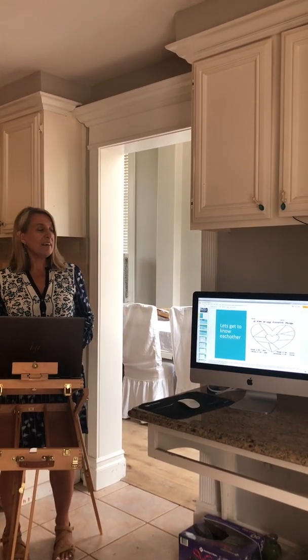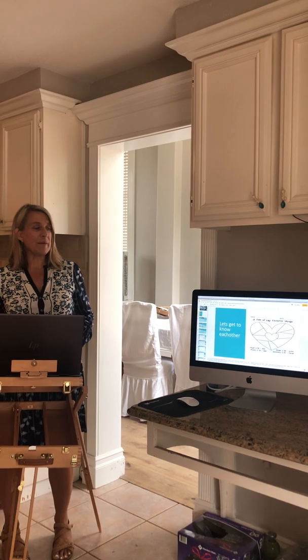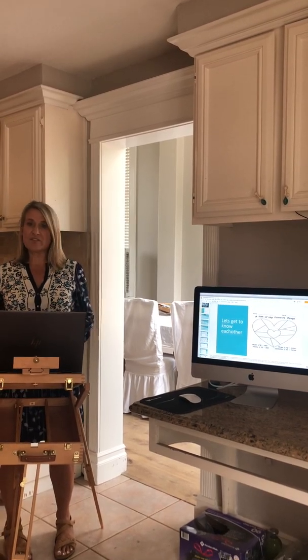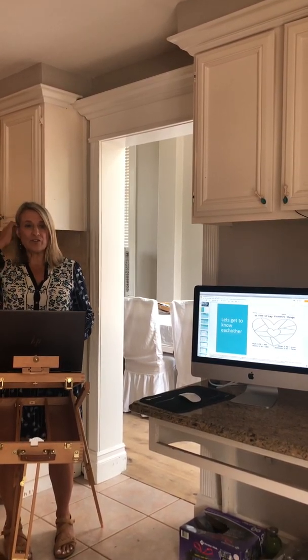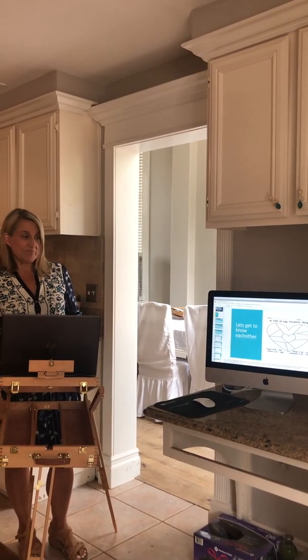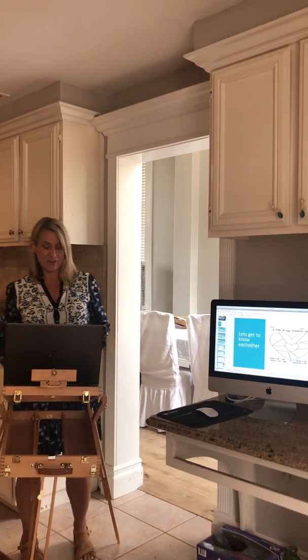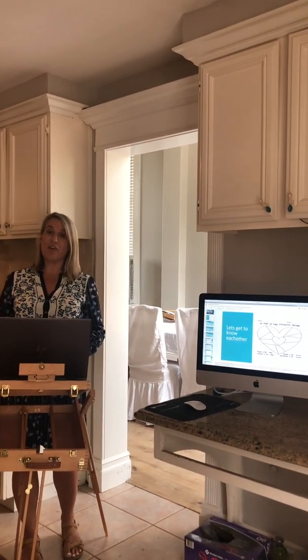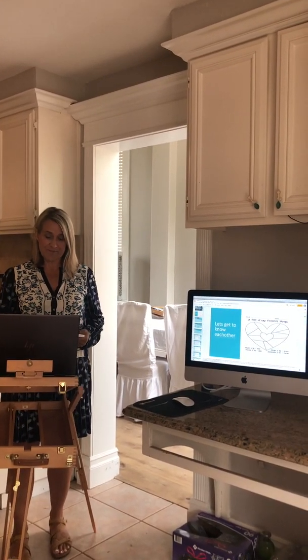This is fun to do at the beginning of a semester or quarter or with new students, and you can use it to decorate your room and really get to know your students. So this is actually a graphic organizer also.